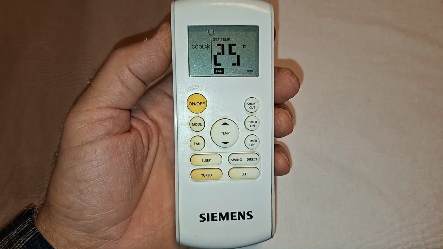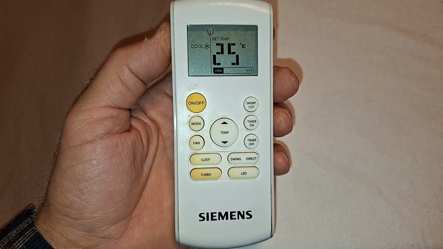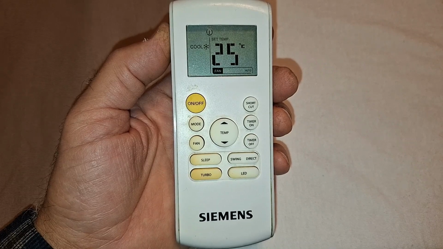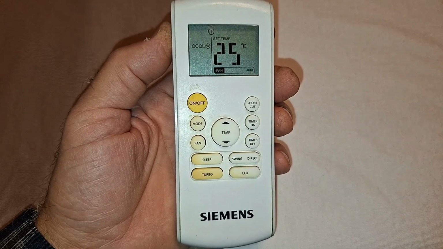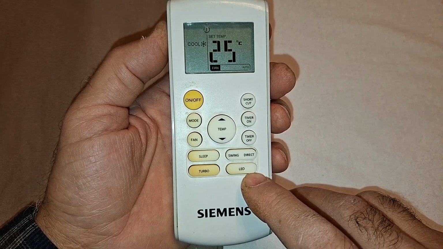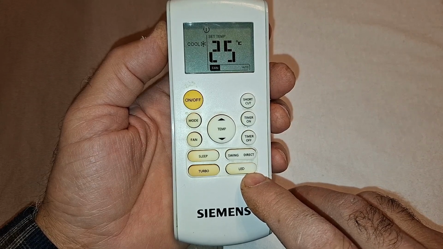In this mode, the air conditioner will work at the highest fan speed for 15 minutes and after this period ends, it will return to the previous fan mode. The LED button is used to turn the light on the indoor unit of the air conditioner on and off.